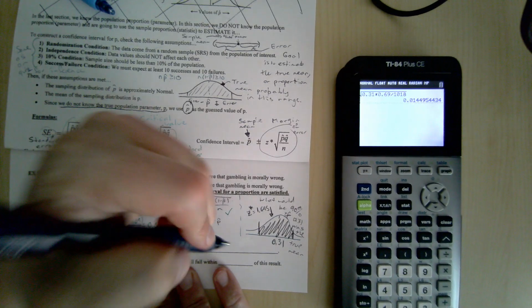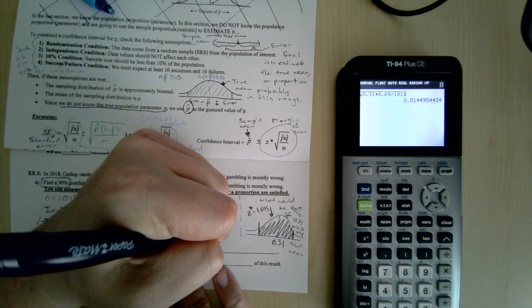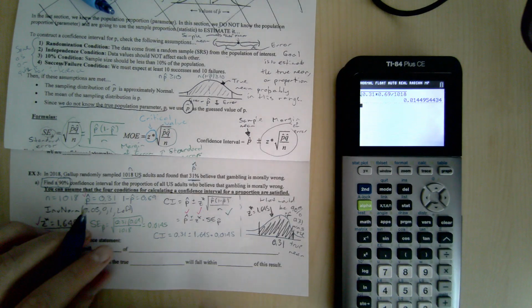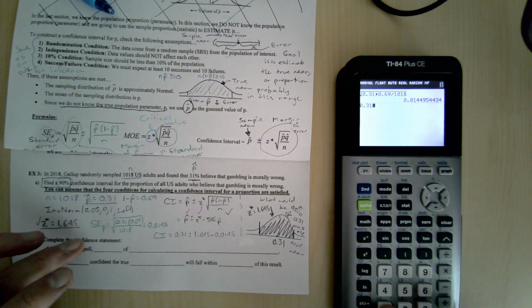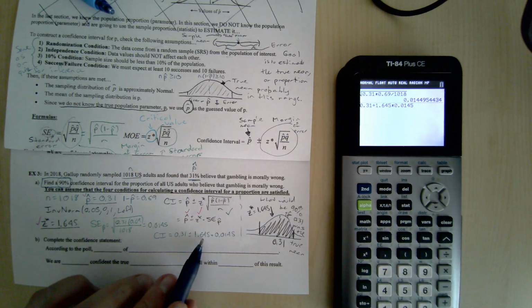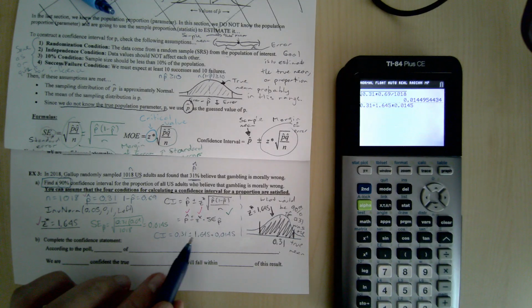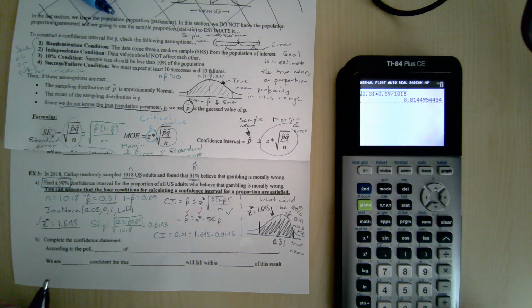It's the same thing as standard deviation that we've been calculating before. Okay? So 0.31 plus 1.645 times 0.0145. Let's see. 0.31 plus blah, blah.